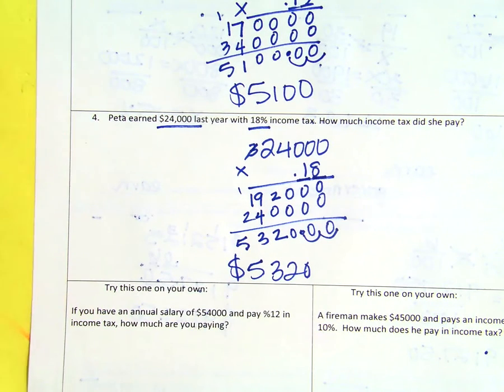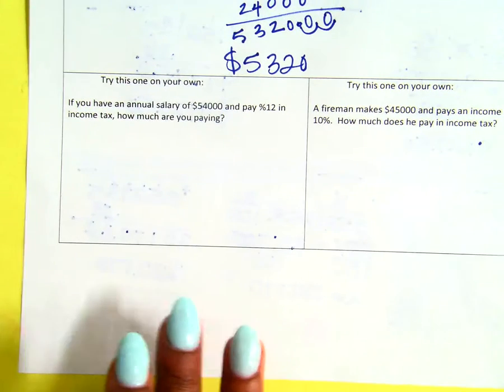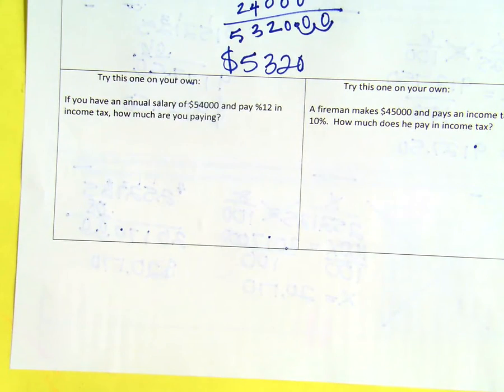All right. The 2 on the bottom, I want you to try on your own. You can use your percent proportion or your percent as a decimal. Either way, whichever works for you. Go ahead and get to it.